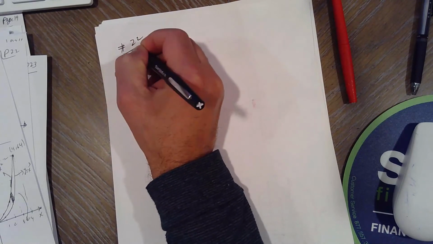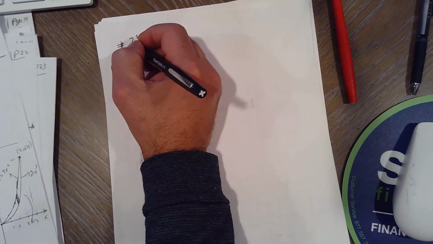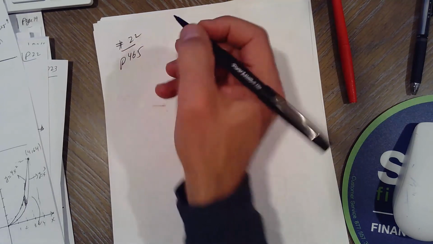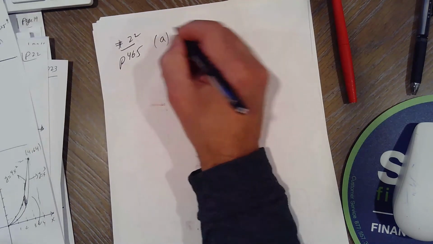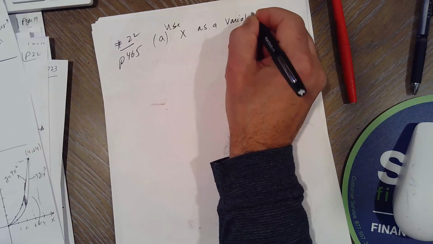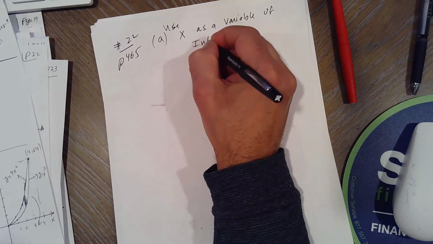Page 465. It says the region bounded by the curves is rotated about the specified axis. Find the volume of the resulting solid using x as the variable of integration and then y as the variable of integration. So first we're going to use x as the variable of integration.